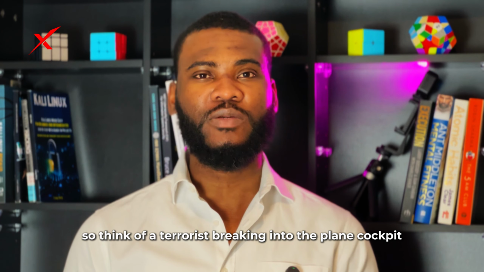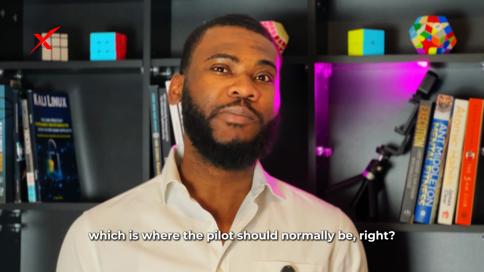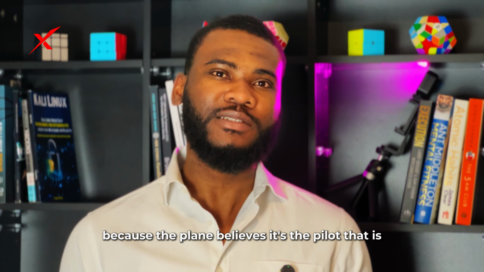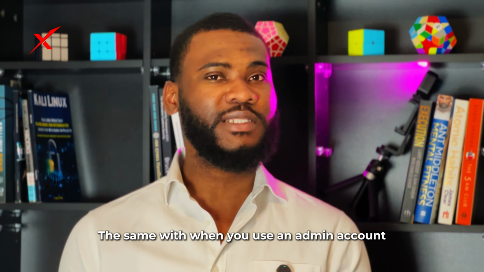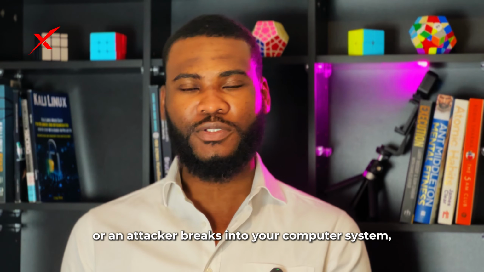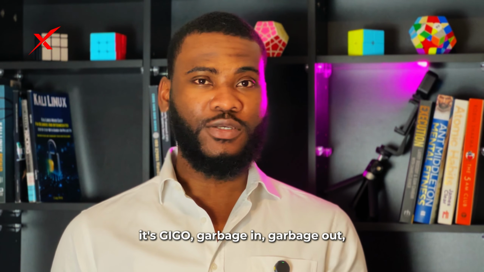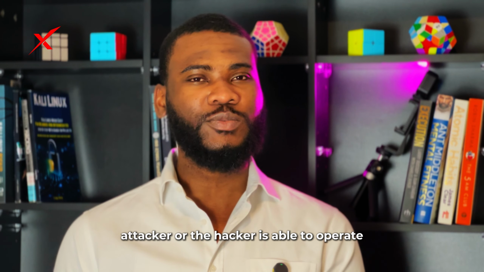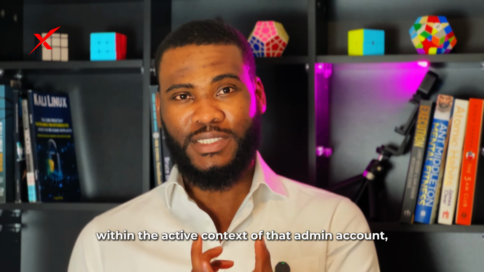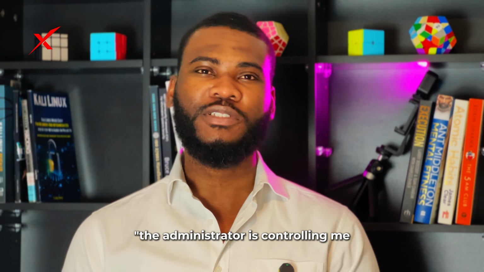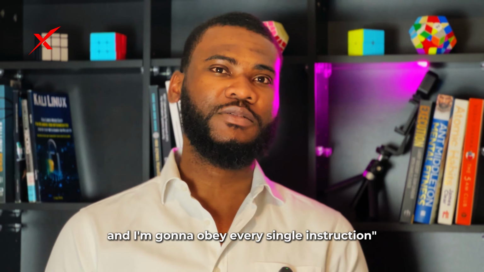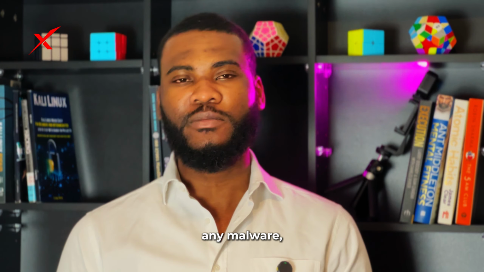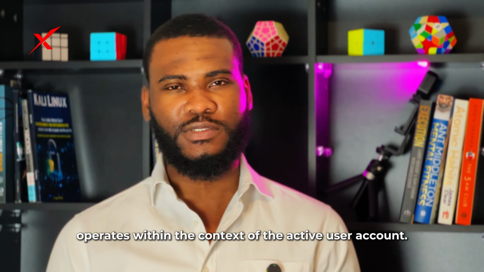So think of a terrorist breaking into the plane cockpit, which is where the pilot should normally be, right? The plane is going to obey any instruction given to it because the plane believes it's the pilot that is controlling it. The same with when you use an admin account and a hacker or an attacker breaks into your computer system. The computer obeys instructions. It's GIGO, garbage in, garbage out. It doesn't care who is operating it. As long as the attacker or the hacker is able to operate within the active context of that admin account, everything they do will be considered as the administrator is controlling me and I'm going to obey every single instruction. And therefore, that proves the point that any attack, any operation, any malware operates within the context of the active user account.